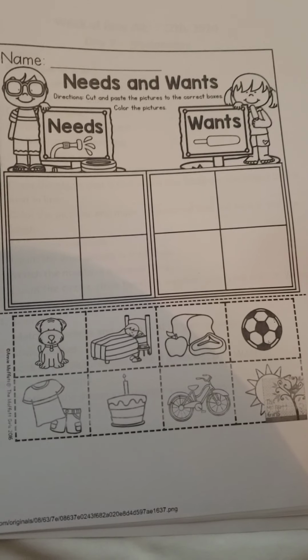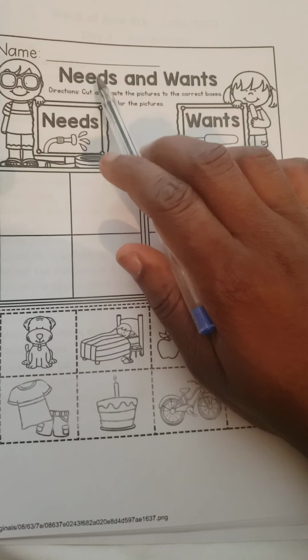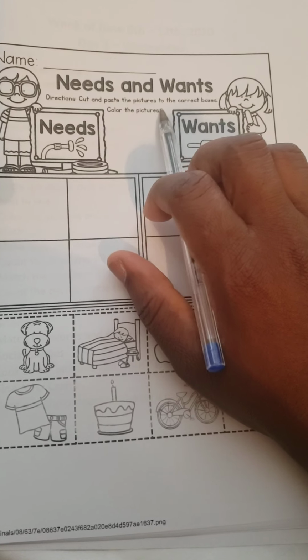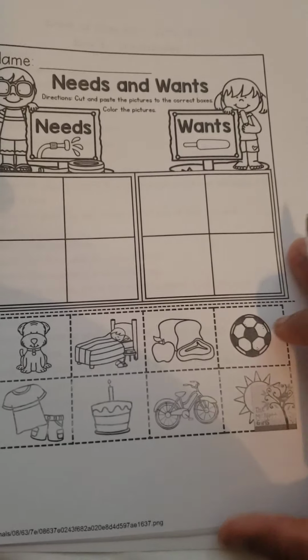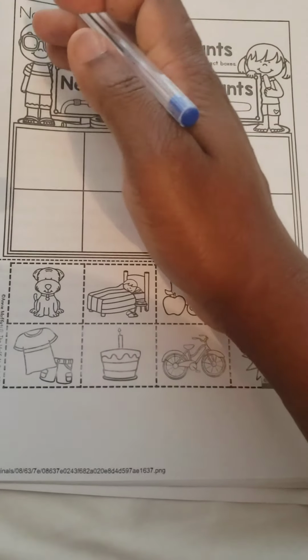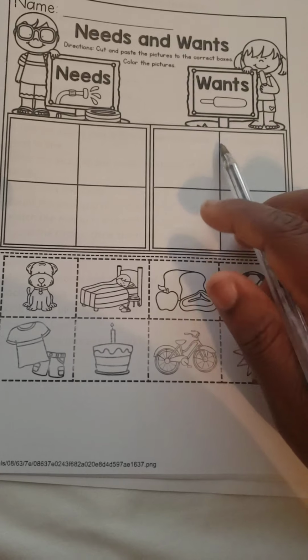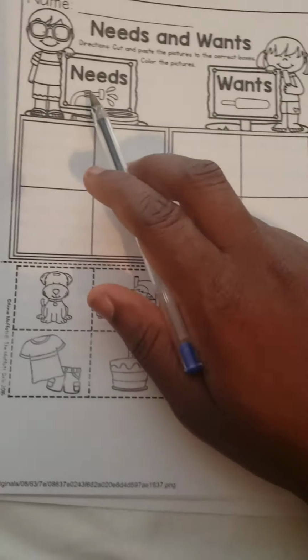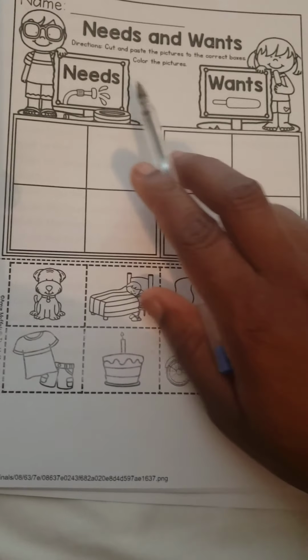Okay, boys and girls, for social studies, we already discussed about needs and wants yesterday. So it says cut and paste the pictures to the correct boxes, and you color the pictures. Now first you're going to color the pictures, and this side you're going to paste a picture that shows needs, and on this side you're going to paste pictures that show wants. Now see, this is water and this is some popsicle. Now it shows this is a need and this is a want.